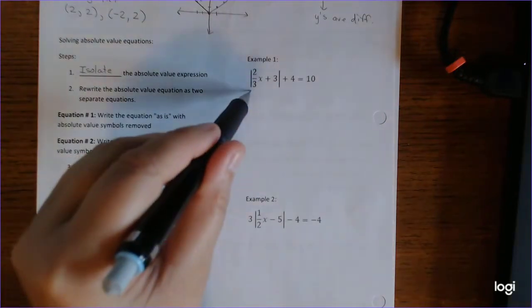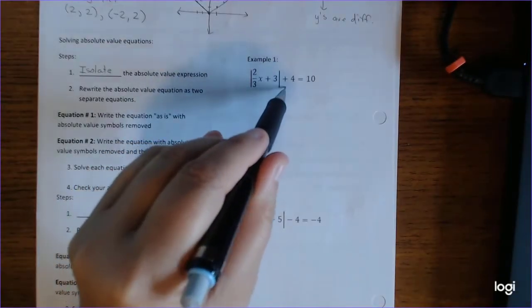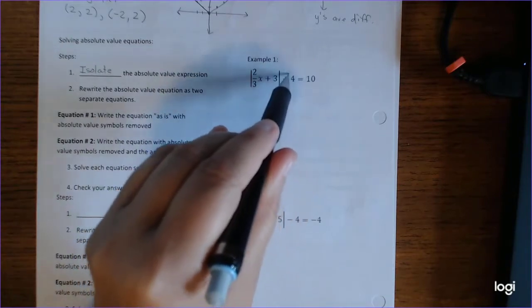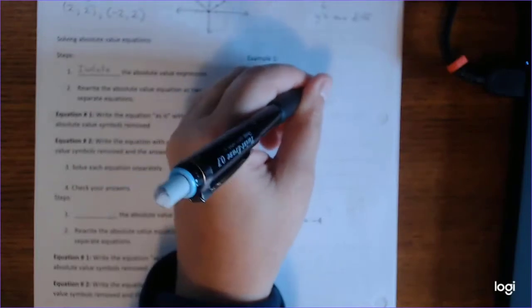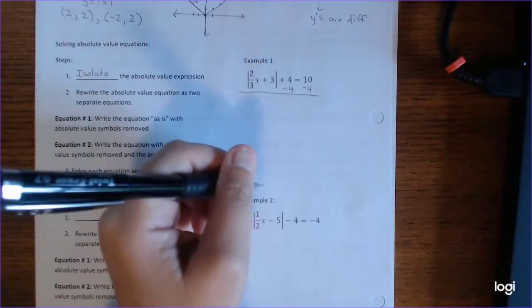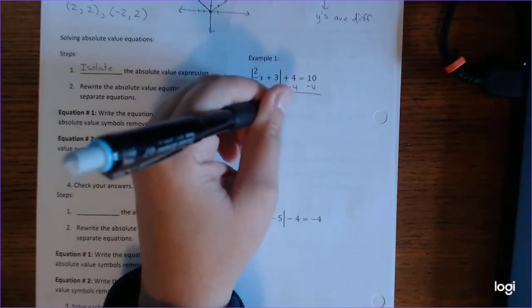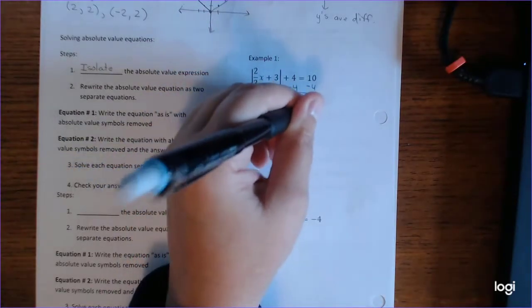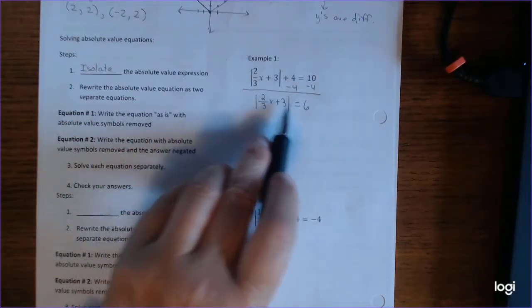So if we see something like this, absolute value of 2/3 x plus 3, plus 4 equals 10, this plus 4 is outside the absolute value, so we want to move it to the other side by doing the opposite of addition, which is subtraction. And that's what we mean by isolating the absolute value.